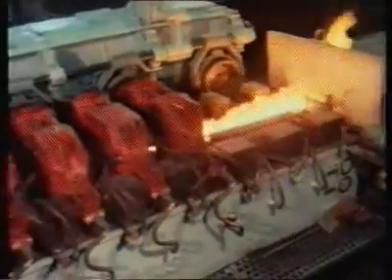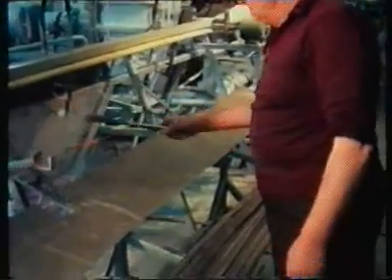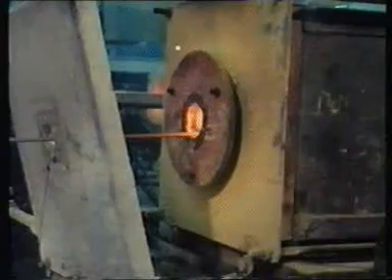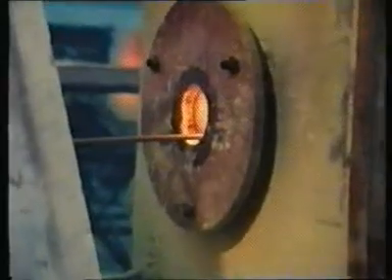The bar goes through various rolling processes to reduce the cross-section, and still at a high temperature, it then goes into a rotary swage, which hammers it to a much smaller diameter.